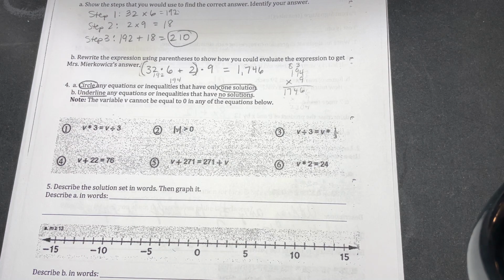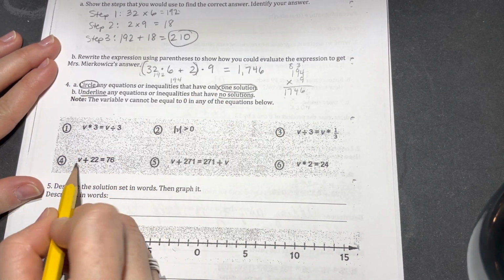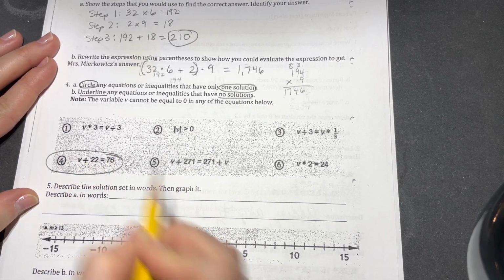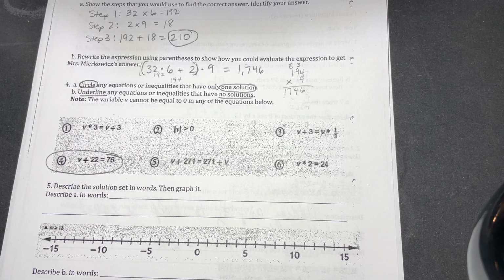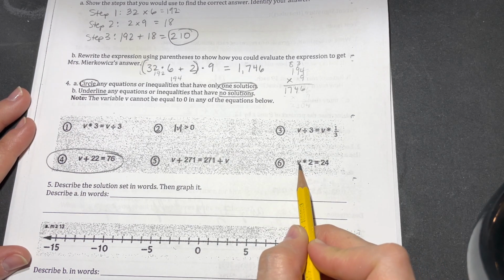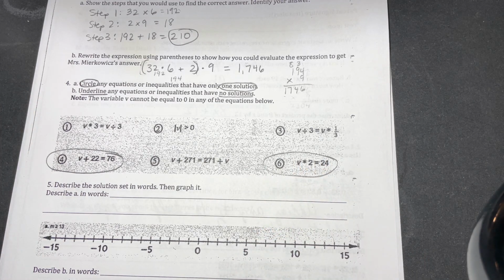On number 4, I'm going to circle it because it only has one possible number that I could put in for letter V to add 22 to and get 76. So I would circle that. What do you see? On number 6, you need to circle it. Good. There's only one possible number I can put in for V here, multiply it by 2, and get 24. Anything else? Look at those last sets.